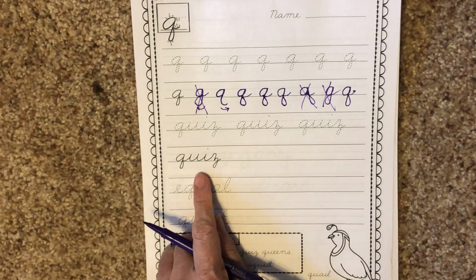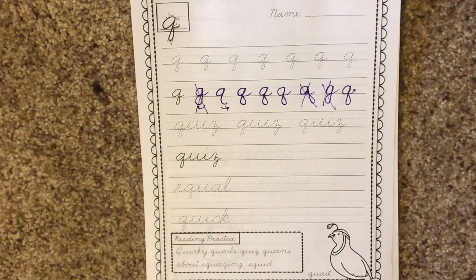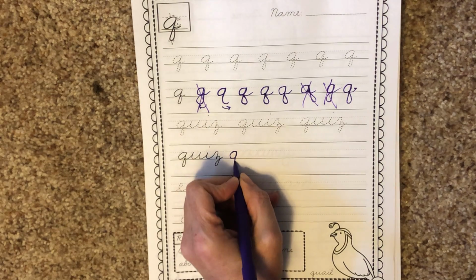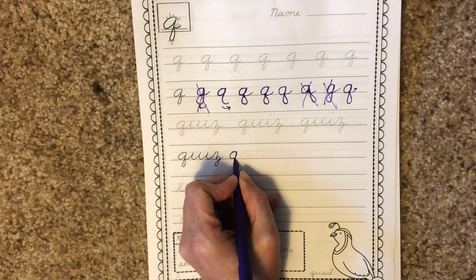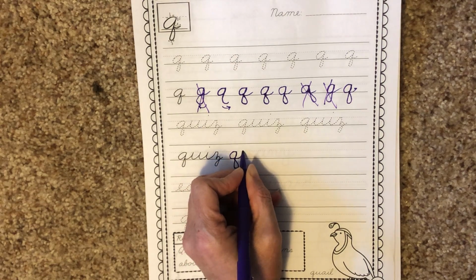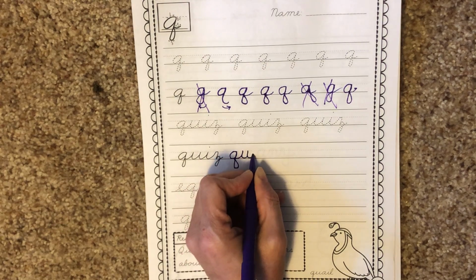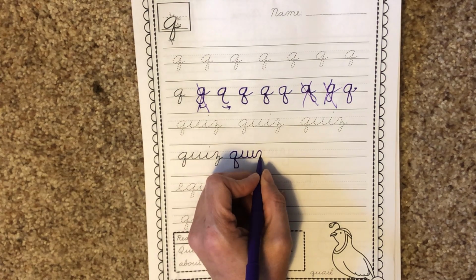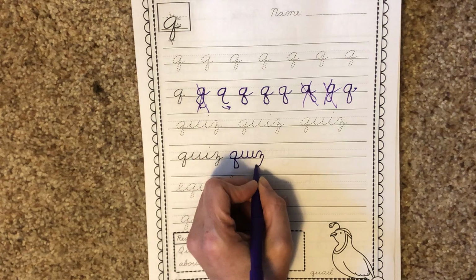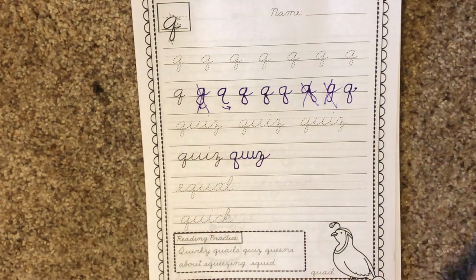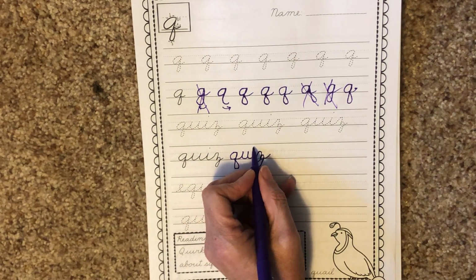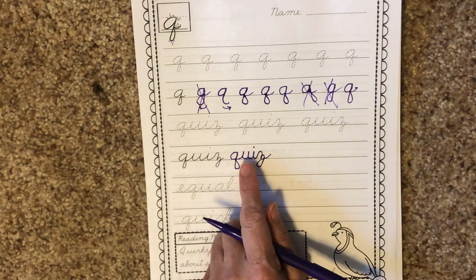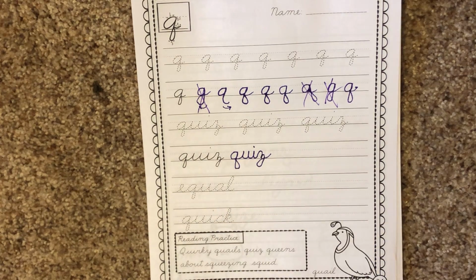Okay? Here's the word quiz. Start with a teardrop. Trace down, curve this way, touch the bottom line. The tail goes right into the U, which goes right into the I, and there's a Z. Good to practice a Z. A big hill, a mini hill, curve, cross the bottom line, and a tail. Don't forget to dot your I, otherwise it looks like QWZ, right? We want to make sure it looks like QIZ, so we need to dot our I.